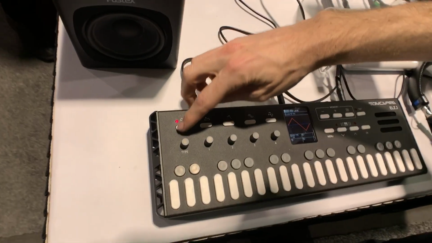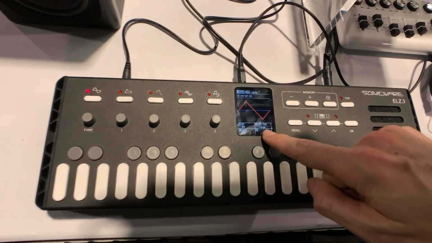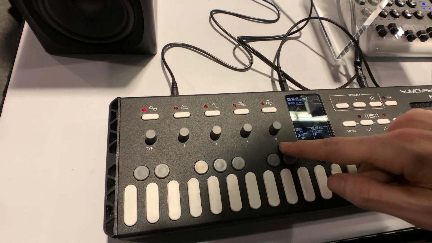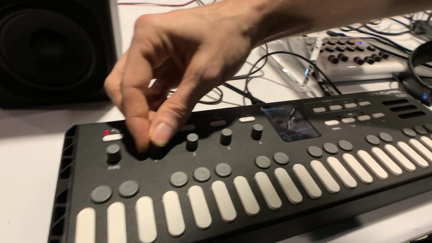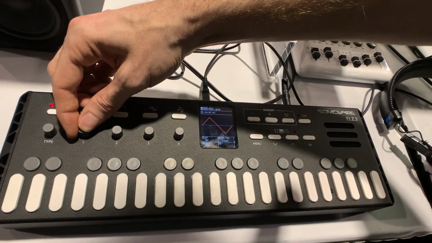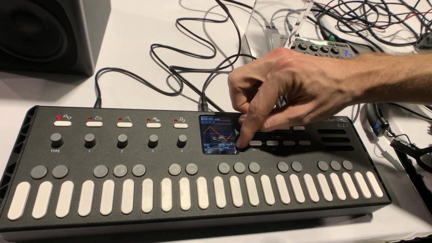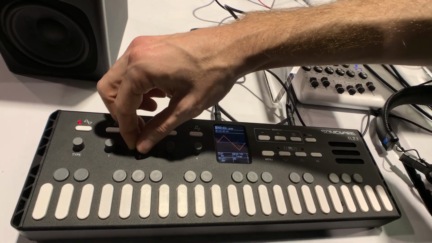So, for example, if I want to change the oscillator settings, you can see right here it says 1, 2, 3, 4. Well, what does that correlate to? 1, 2, 3, 4. Yes, sir. So if I want to change the bit rate, I just hit this first knob, and there we go. It's switching from 2-bit to 4-bit to 8-bit. Or if I want to change the type, the overall shape, I can just hit 2, and it'll switch in between all of them.